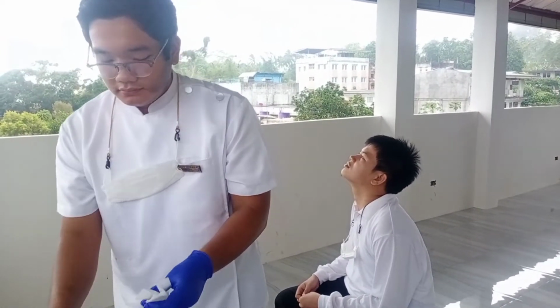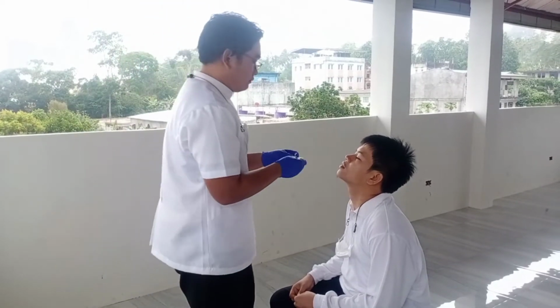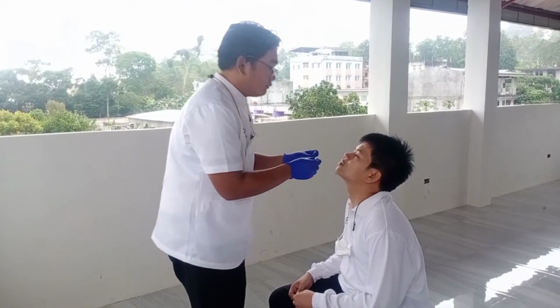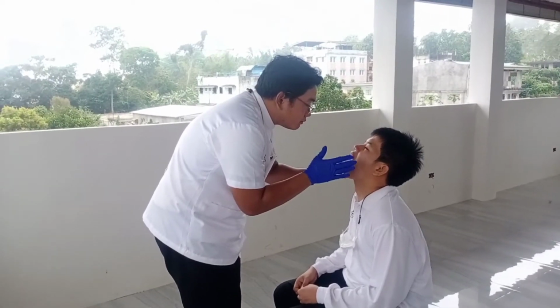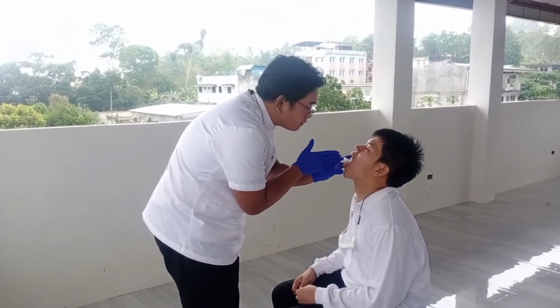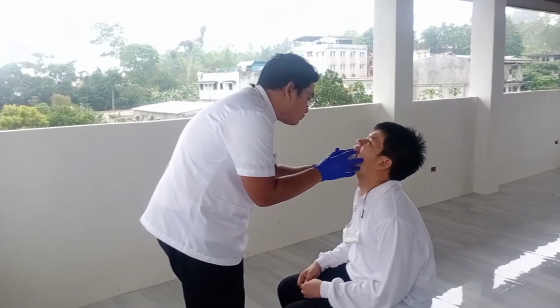Using a piece of gauze, pull the tongue to the left and examine it, then do the same to the other side. This is to reveal lesions and to palpate the sides under the tongue, where malignancies are common.